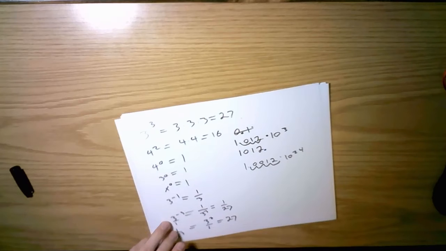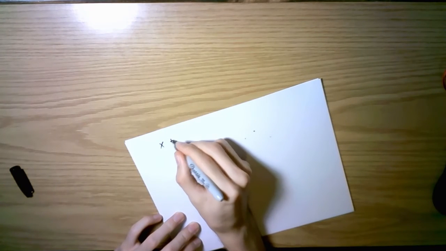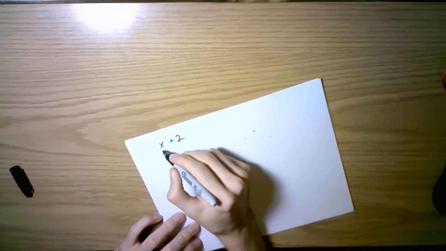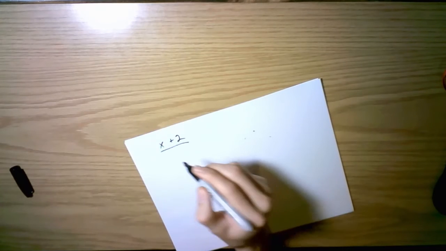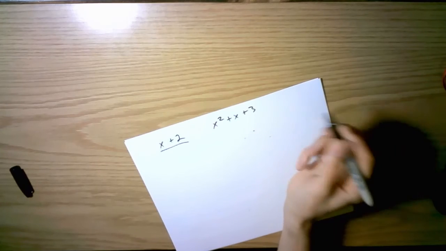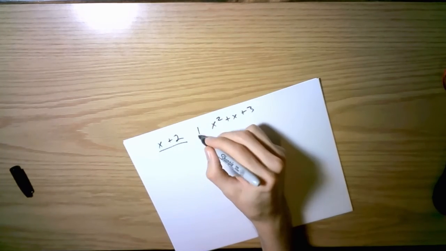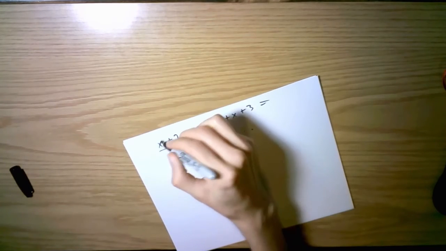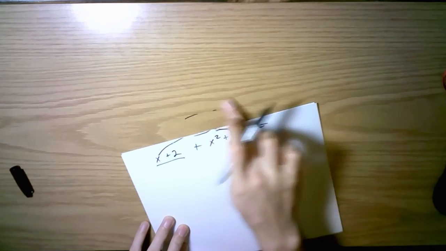And the next thing we're going to talk about is actually pretty big. It's polynomials. A polynomial is just like x plus 2. It's something that has 2 terms, usually a variable. It can also be x squared plus x plus 3, something like that. So let's talk about adding polynomials. If you add these two together, you add like terms. Just remember that a like term would just be the x.